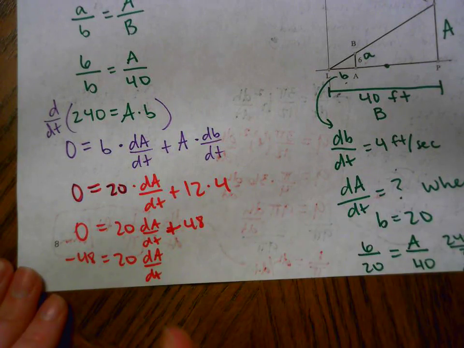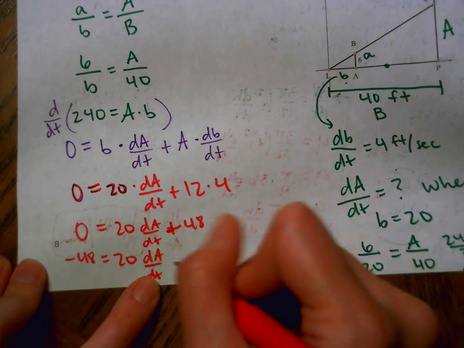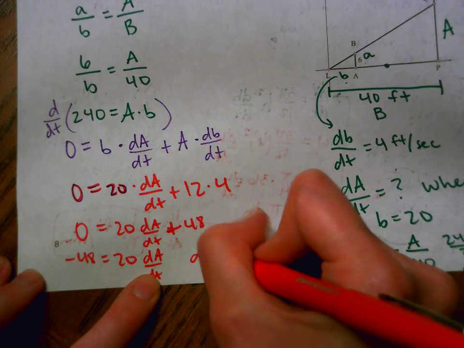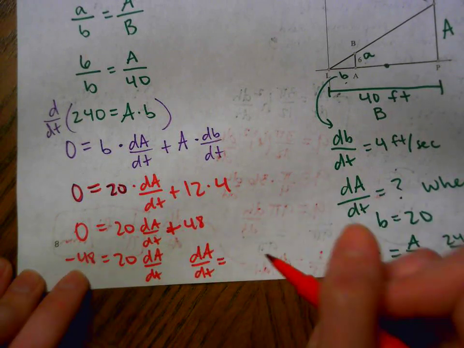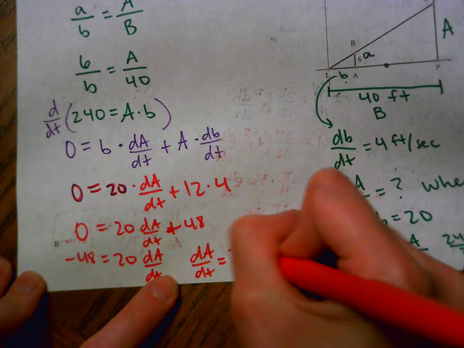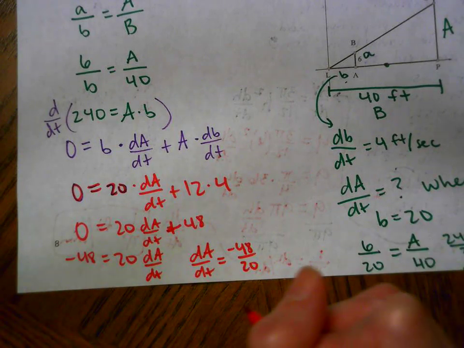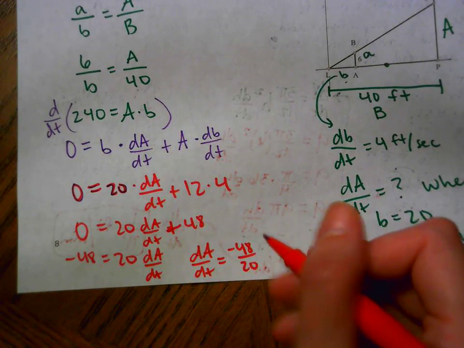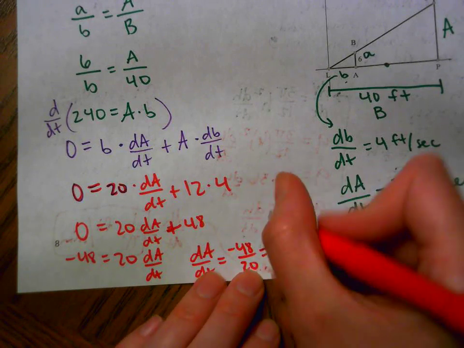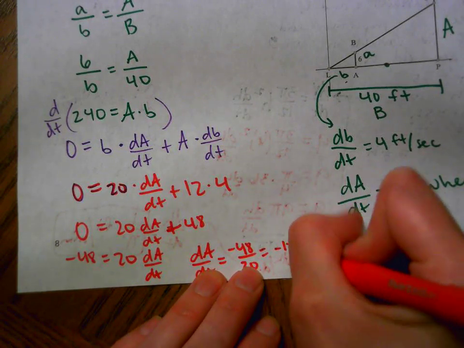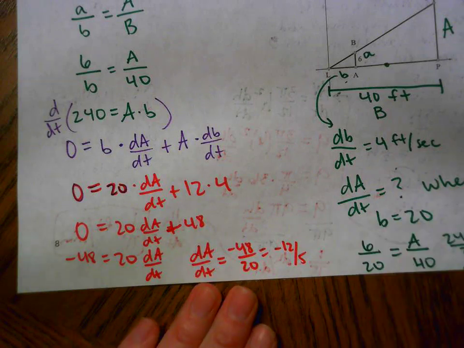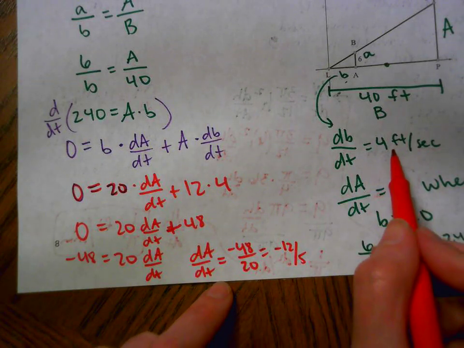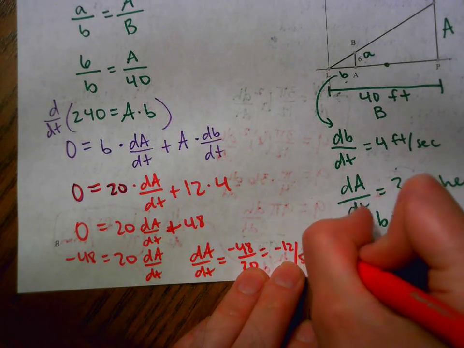So then divide by your 20, which I don't have room for, so I'm just going to write the answer. dA/dt, after you do negative 48 divided by 20, which theoretically you could leave your answer like that, or simplify it, divide each by 4, and you could write it as negative 12 over 5. And what would your units be? Feet per second.